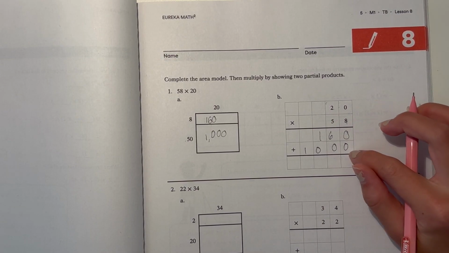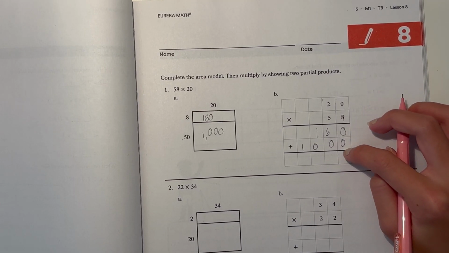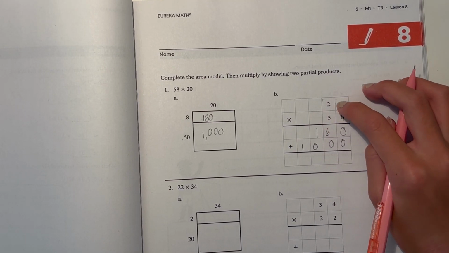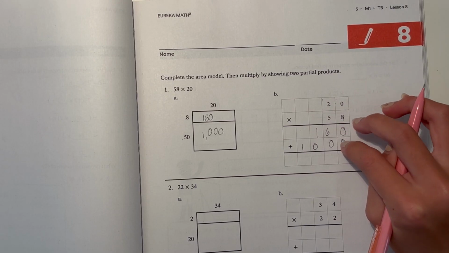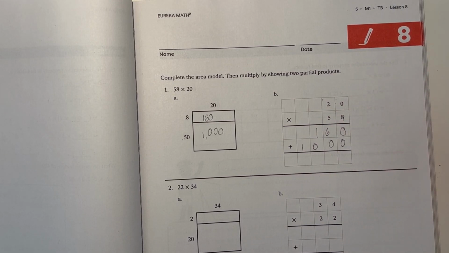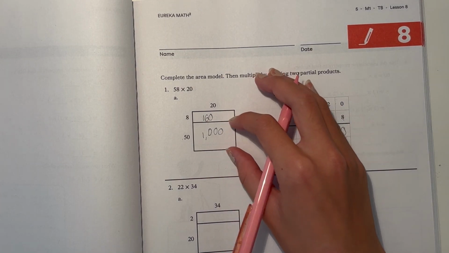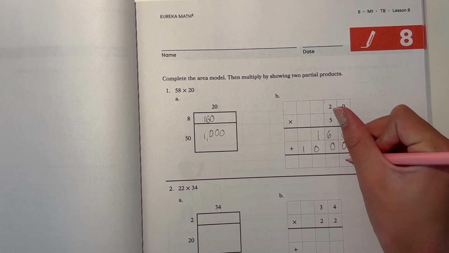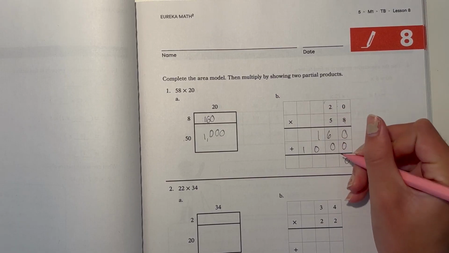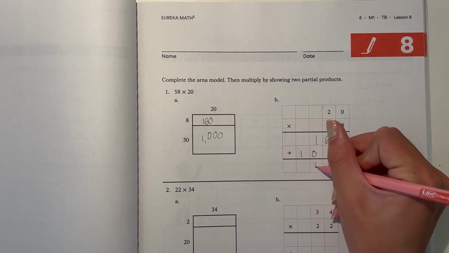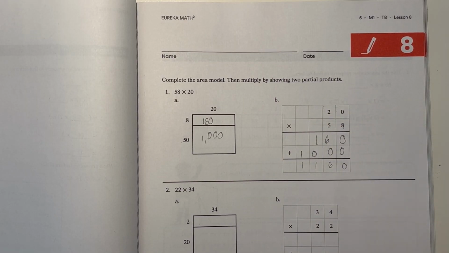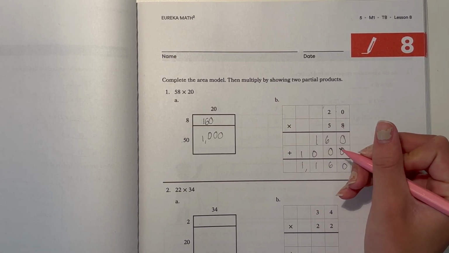So one of the other reasons why we have to have the 0 there is because since it's 50 times 20, you need the 0, because then it'd just be 5 times 20 instead of 50 times 20. And so now, like we usually do with the area model, we're going to add them together, but we're going to do it right here. So 0 plus 0 is 0, 6 plus 0 is 6, 1 plus 0 is 1, and then this is just 1. So our answer is 1,160.